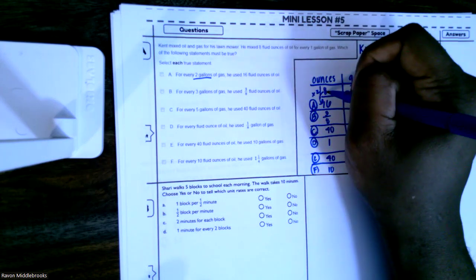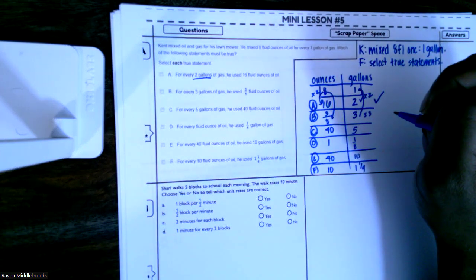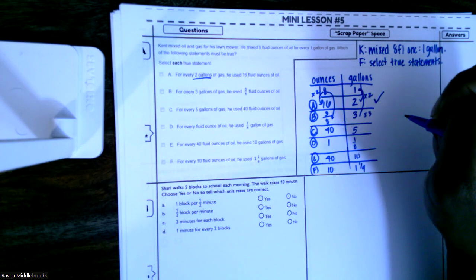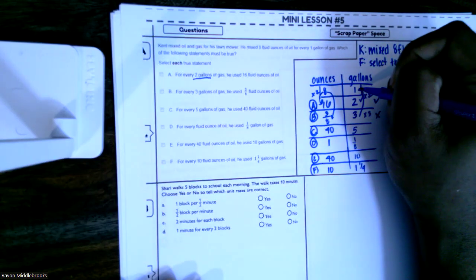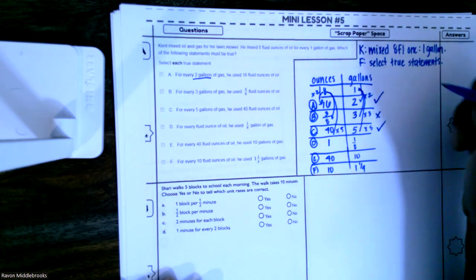To get from 1 to 3, you multiply times 3. But to get from 8 to 3, you don't multiply by 3. You divide. You divide 3 divided by 8, but you don't multiply 8 times 3. 8 times 3 is 24. That is incorrect. So to get from 1 to 5, you multiply times 5. To get from 8 to 40, you multiply times 5. Thus, that is correct.